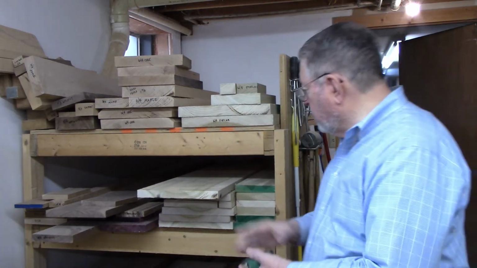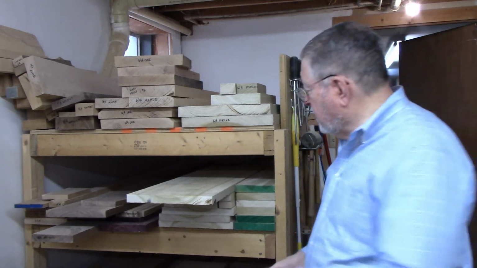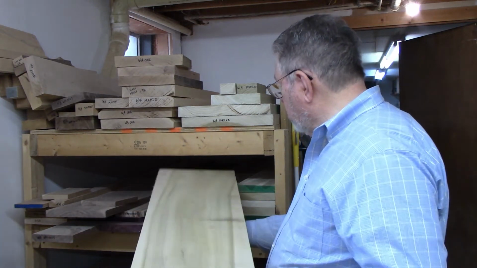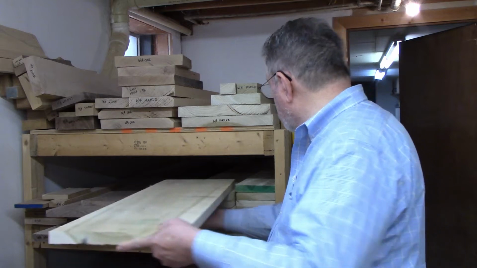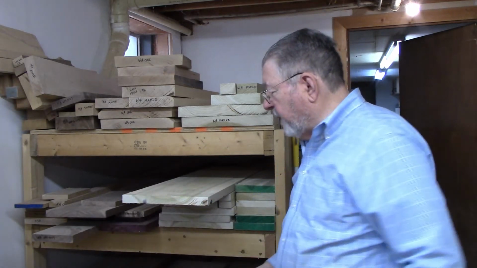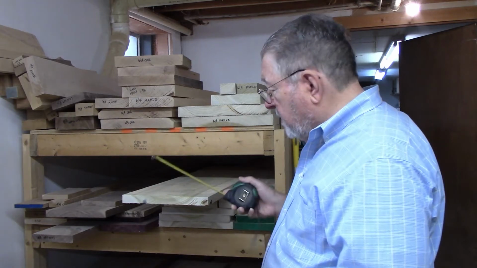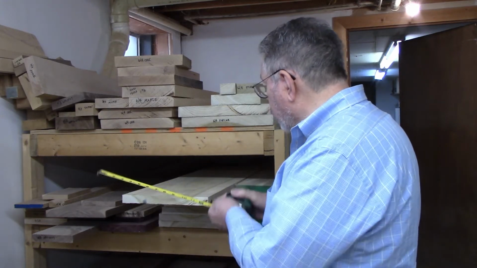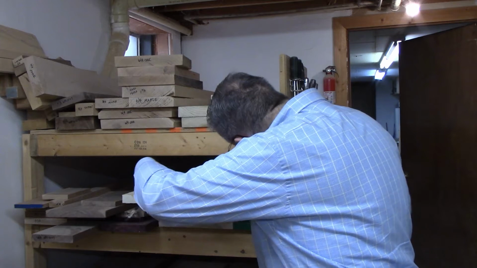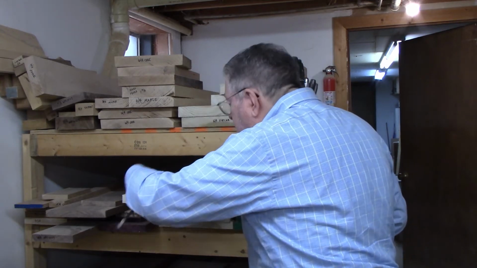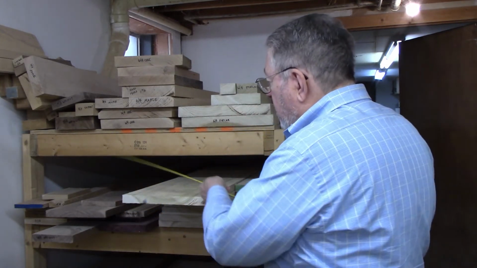Let's take this particular piece of poplar as an example. Let's say I went to the store and this was on the shelf, and that would be a size for something I was going to be making, or close enough anyway.